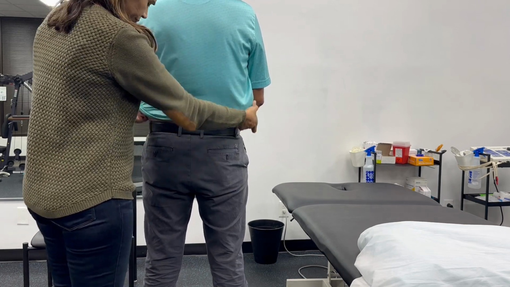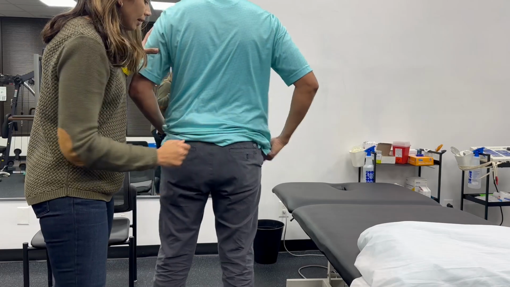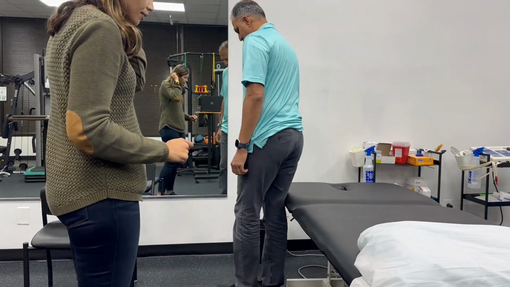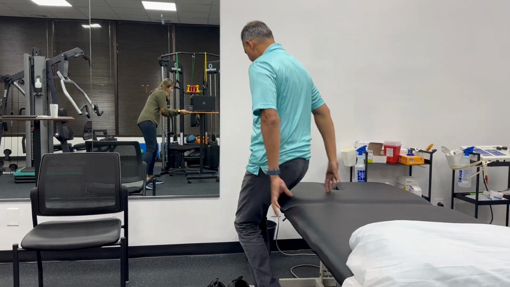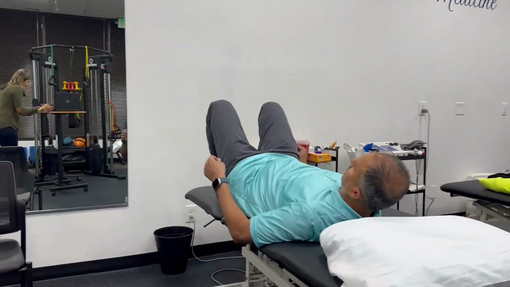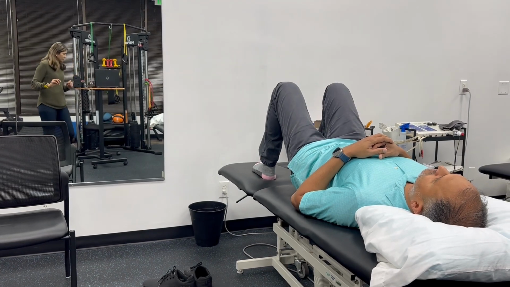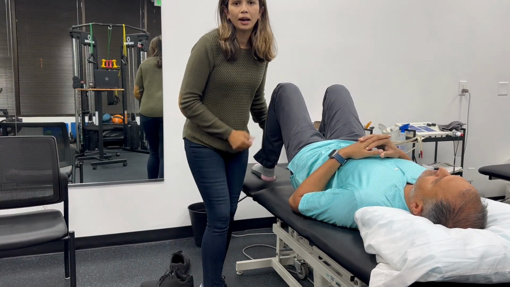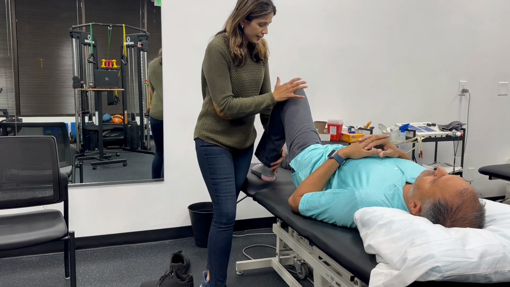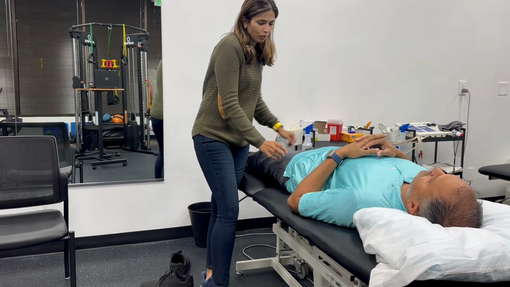So can I have you lay down, Siva, on your back, shoes out, please? Okay, so for a hip mount tracking, the key factors that I am looking at is I have him lying down even.